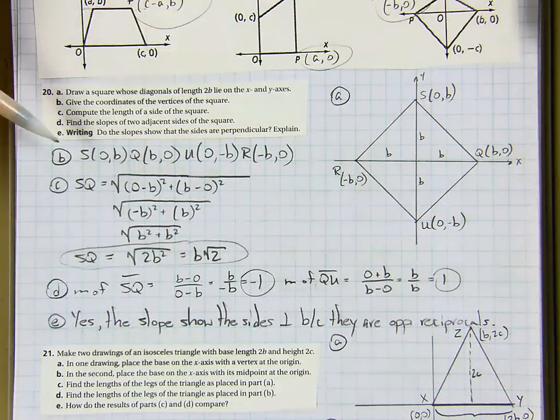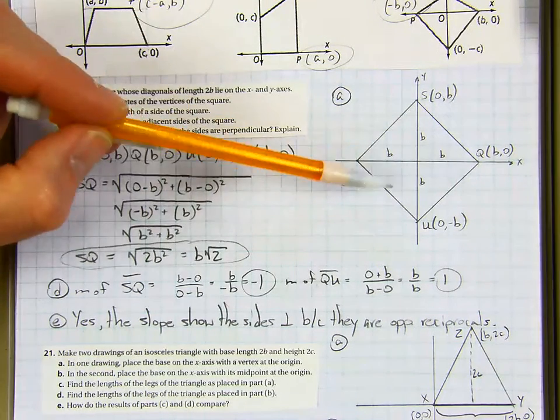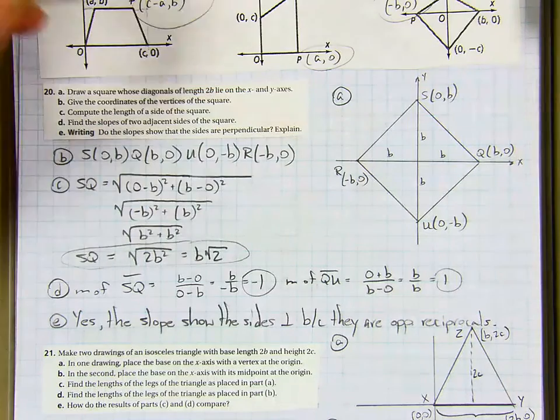Then D says find the slope of two adjacent sides. Now you could have found two different sides. I found this side and this side. You could have used these two. It would not have mattered. Just consecutive sides.